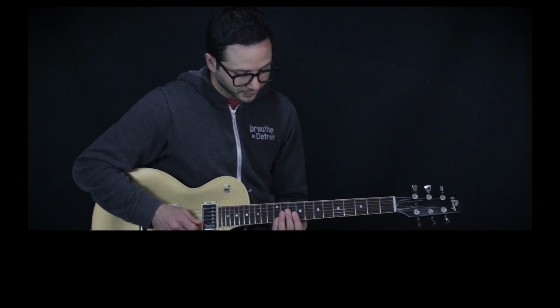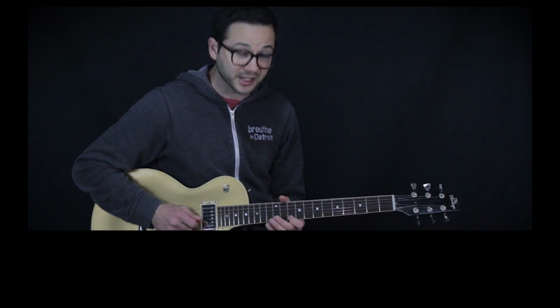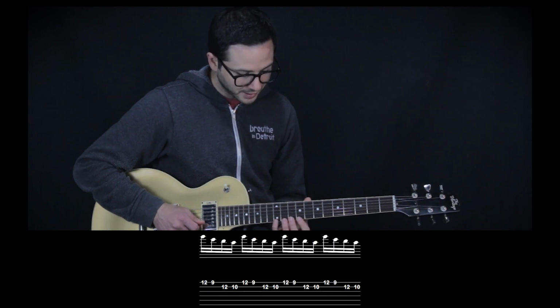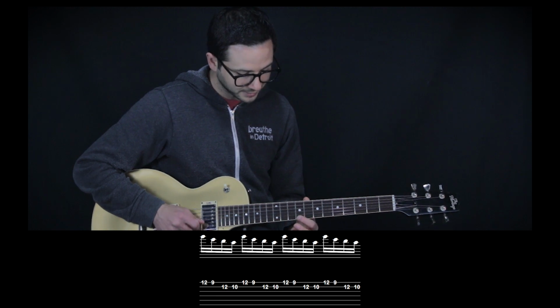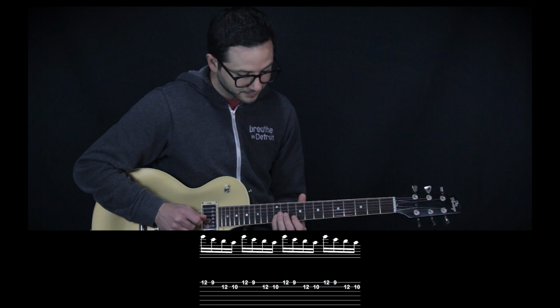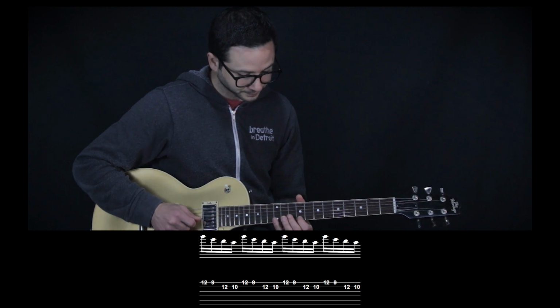Now we go 12 of high E for the next run. And remember, that was over a D chord. Then over our A chord, we're going to go 12 of high E, 9, 12 of B, and then 10 of B. And that's 5th of A, 3rd of A, 2nd, root.